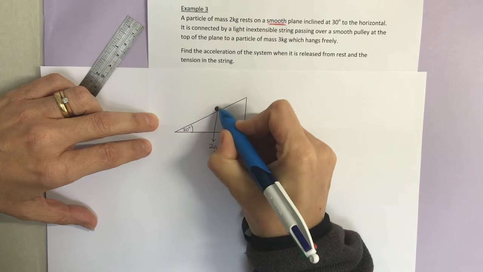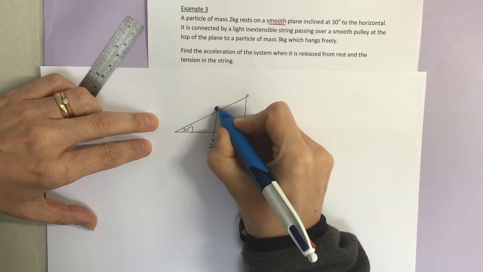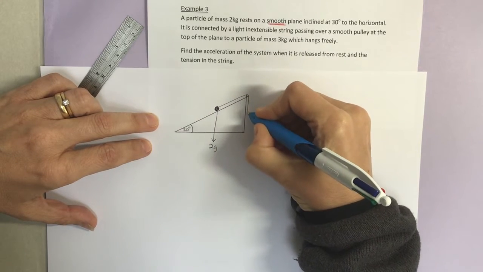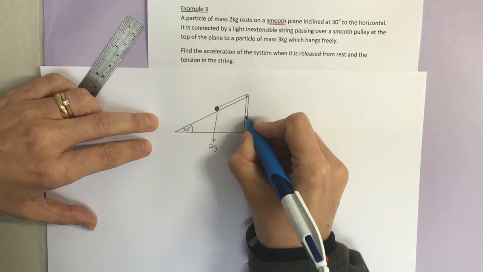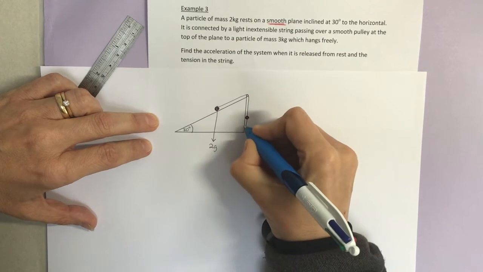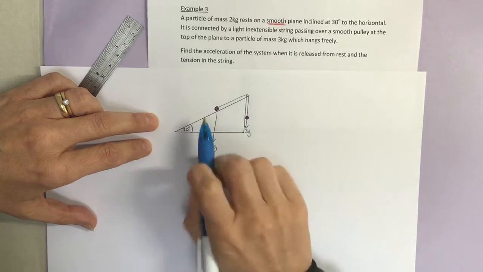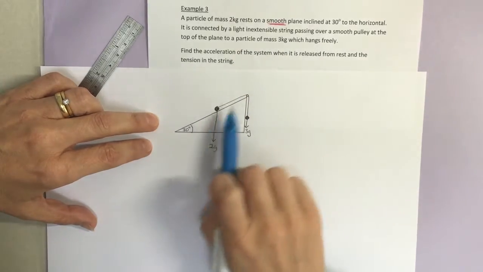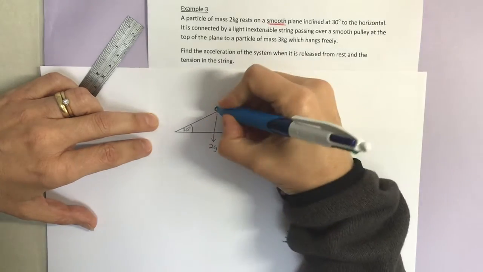And this is connected to a pulley. So we've got a pulley here. This is connected to our pulley by a light, inextensible string. And then here, our second particle, which has got mass 3 kilograms, and that's just hanging freely there. Okay. So this is what's happening. Let's put some other forces on. Again, that's all we're told in this question, but let's make sure we put all our forces on our diagram before we start answering this question.